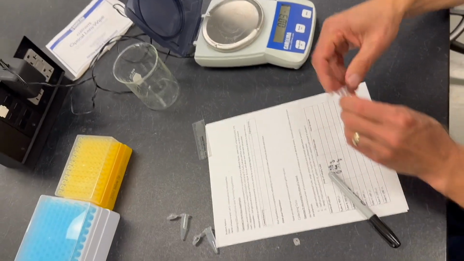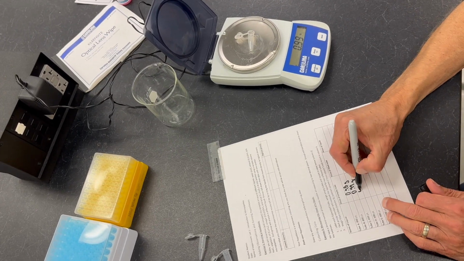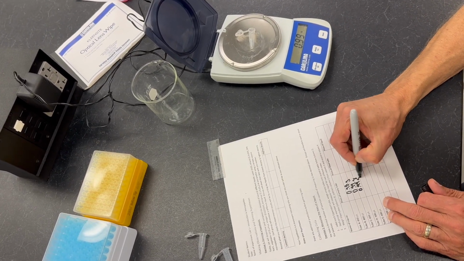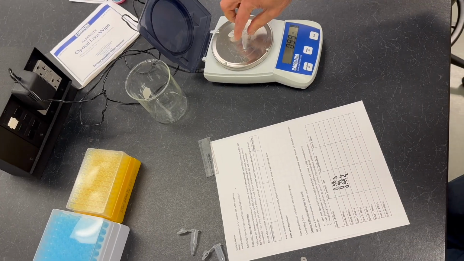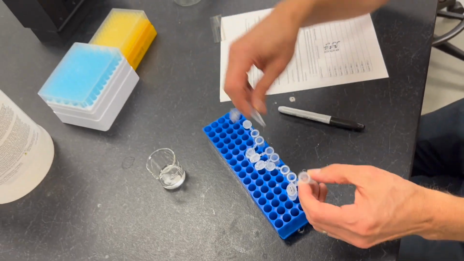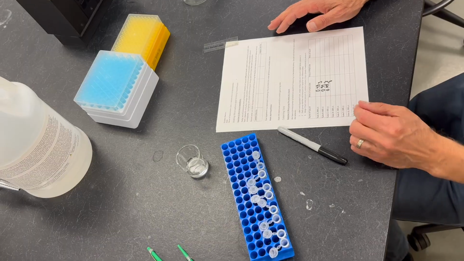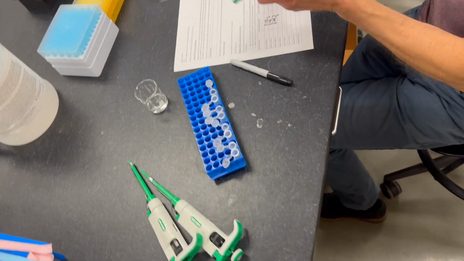Do one more for this demonstration. Tube C also has a mass of 0.99 grams. Okay, we'll put the tubes back into the tube rack, and now we're ready to measure some volumes.